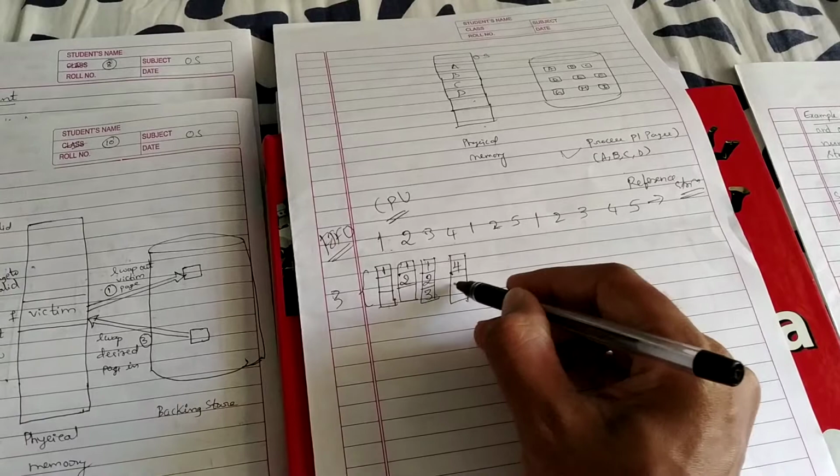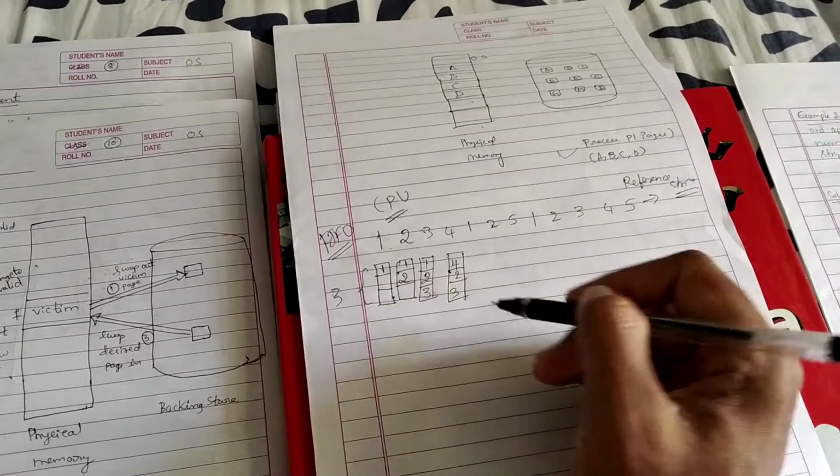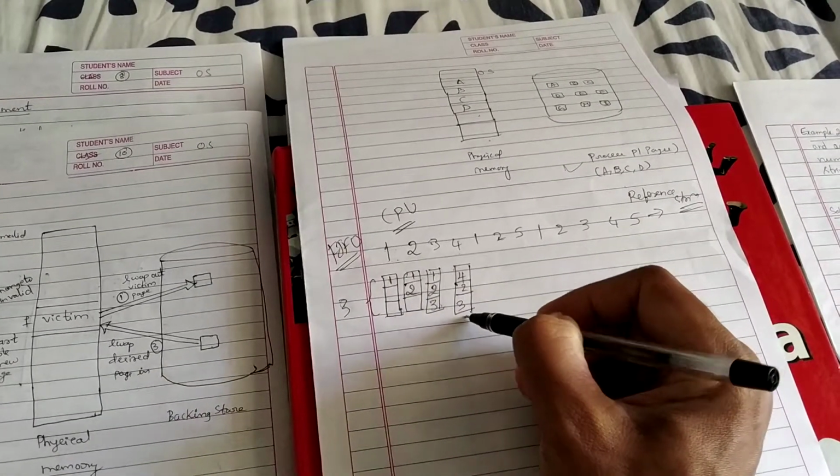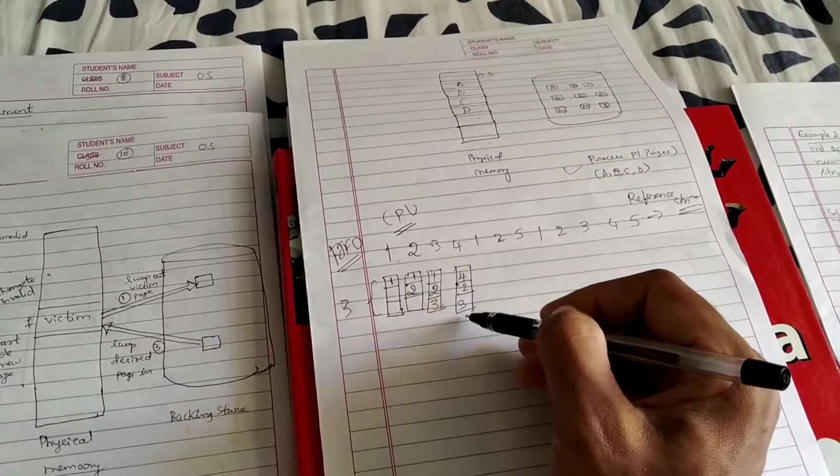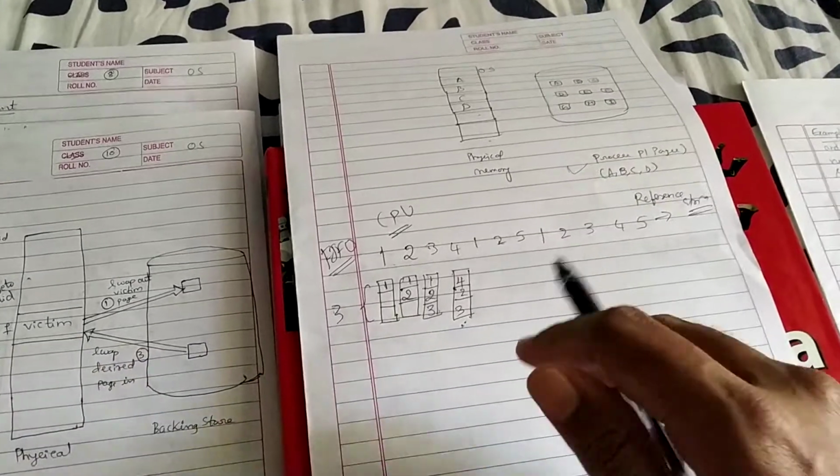The remaining will be as it is, 2, 3. So this is another page fault. Since you have not got page 4, you have to bring that page, so it is called a page fault.